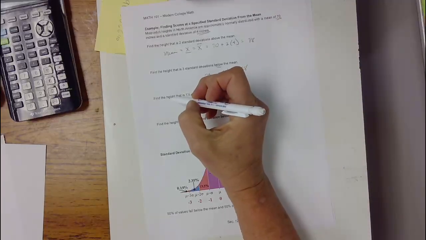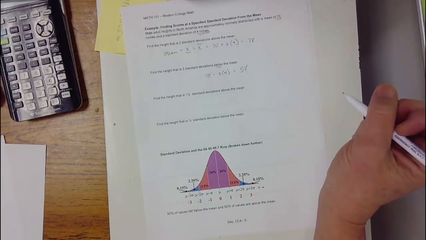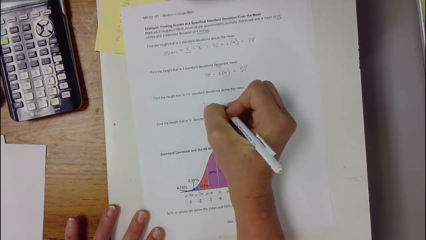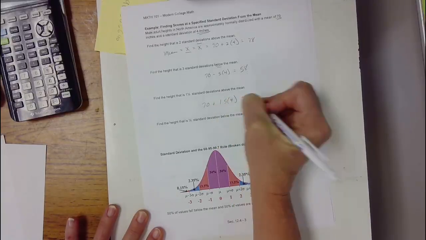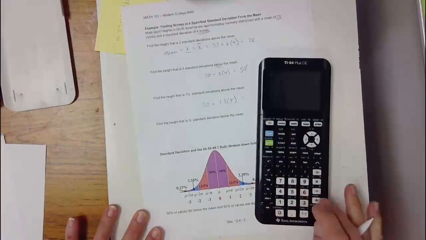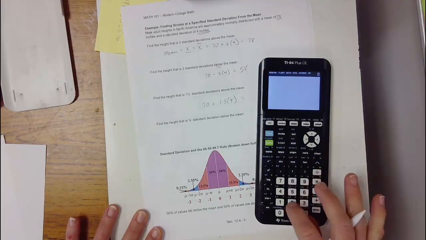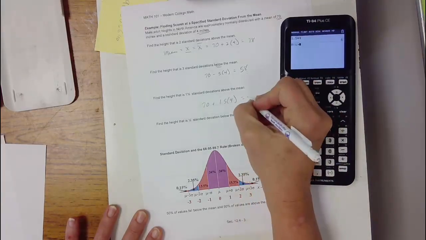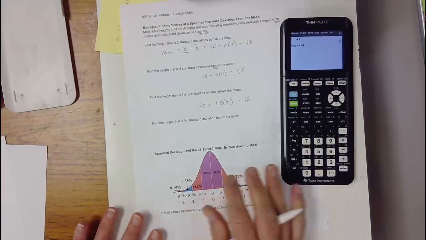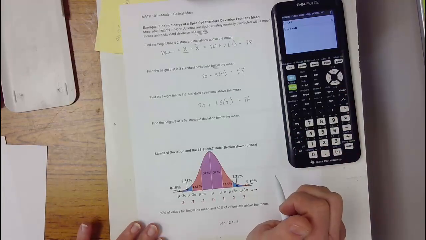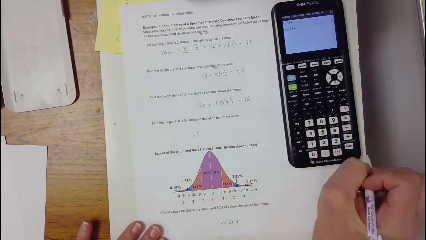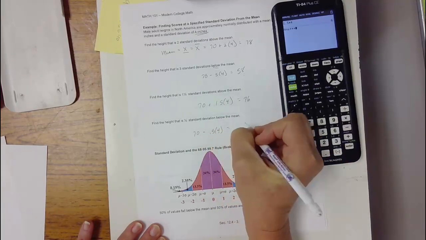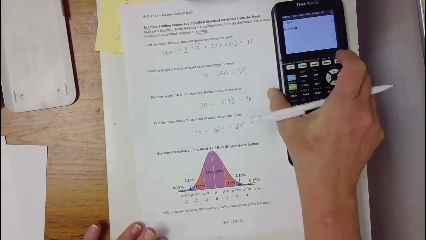All right, Brian, tell me how to find the height that is 1.5 standard deviations above the mean. Okay, so 70 plus 1.5 times 4, and 1.5 times 4 is going to be 6, so it would be 76. Okay, Levi, find the height that is 1/2 a standard deviation below the mean. What are you going to do? Half of 4 would be 2, so that would be 68, correct?